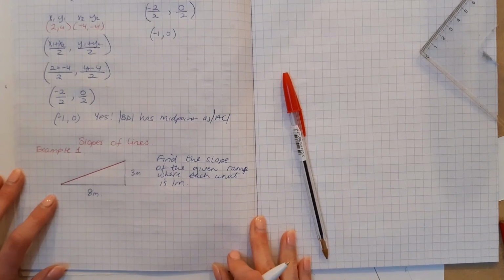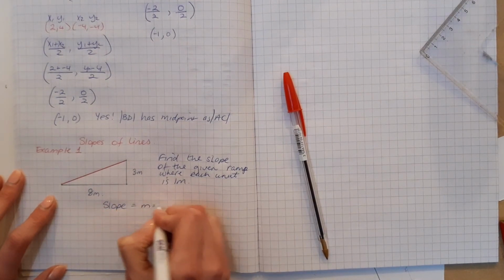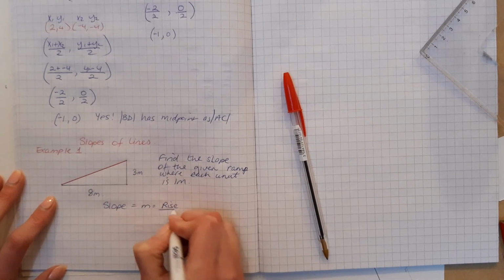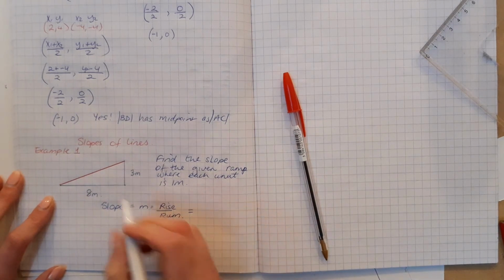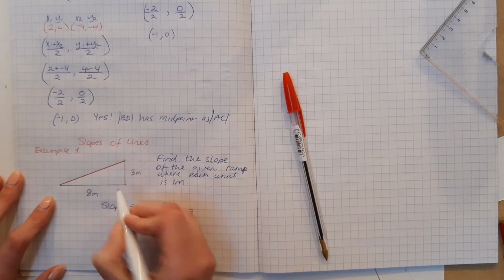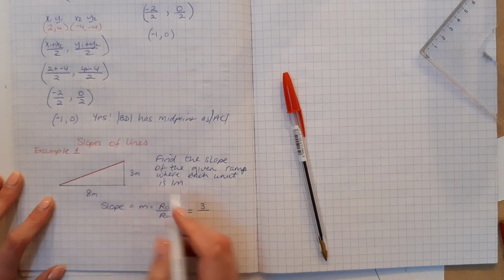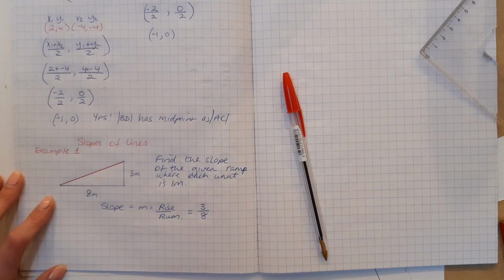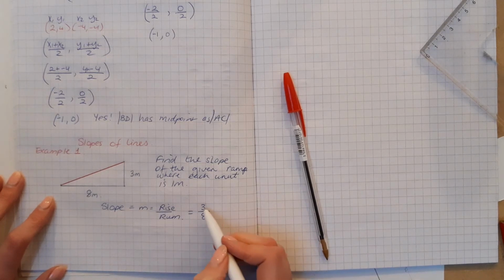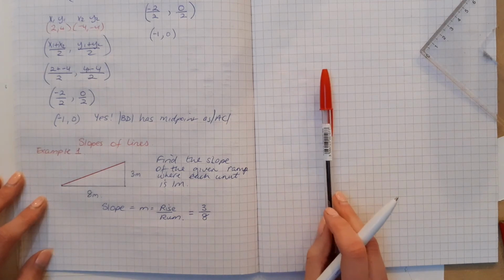Now, if I want to calculate the slope, the formula, which is m, is the rise over the run. The rise, it's rising up 3 units, and it's running out a total of 8. So the slope of this is 3 over 8. You can't divide it down evenly anymore, so you leave it as 3/8.